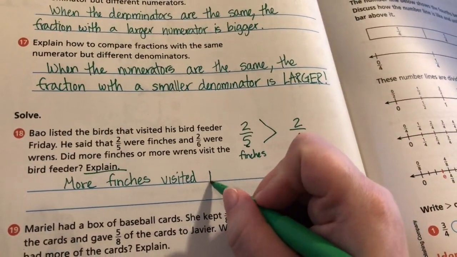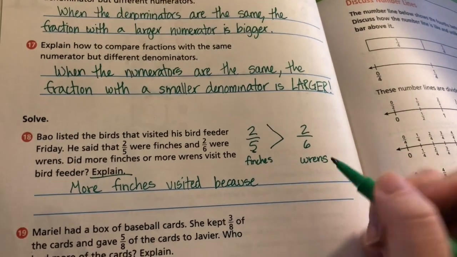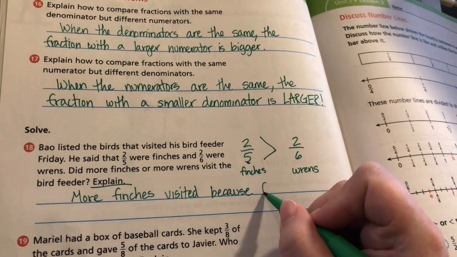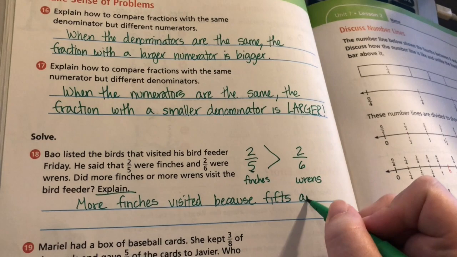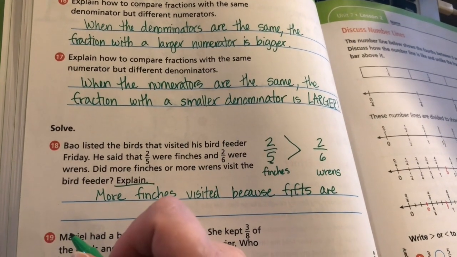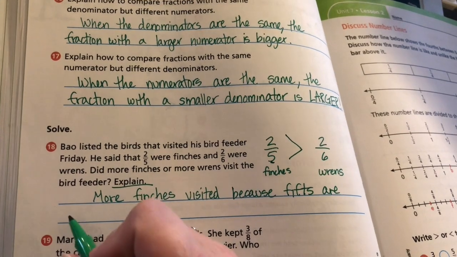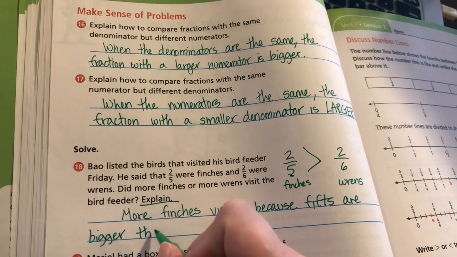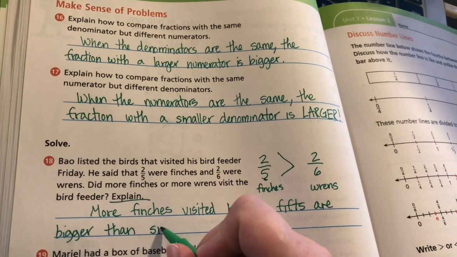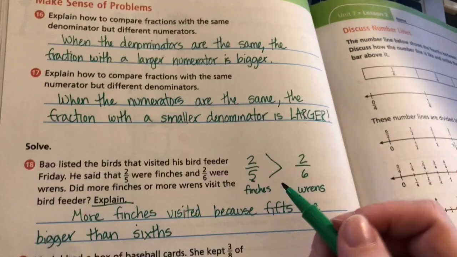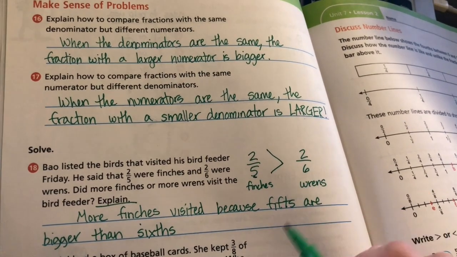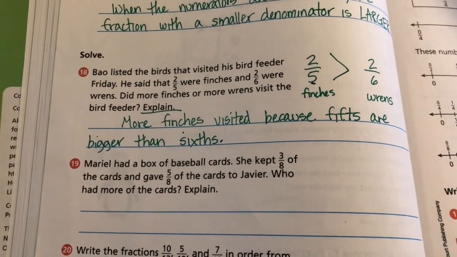More finches visited because fifths are, and you can write this any way you'd like, but I'm going to write because fifths are bigger than sixths. When we're comparing our denominators, a fifth piece is bigger than a sixth piece. Okay? And that's a valid explanation. You can always write it in a different way.